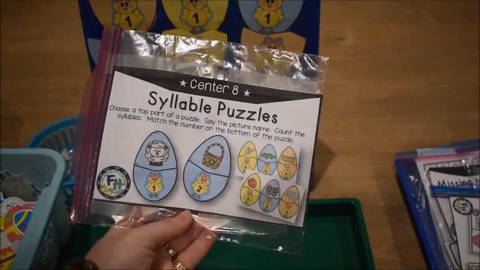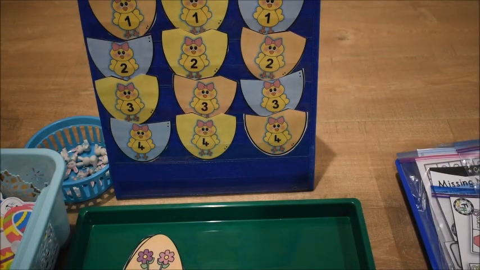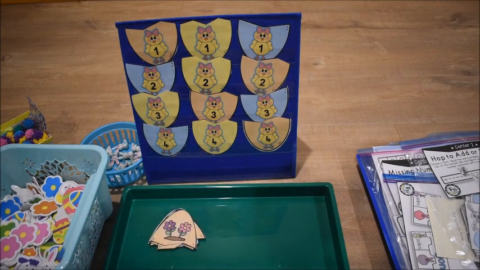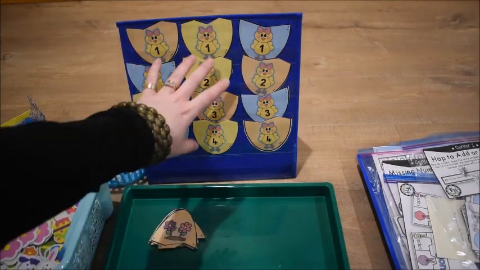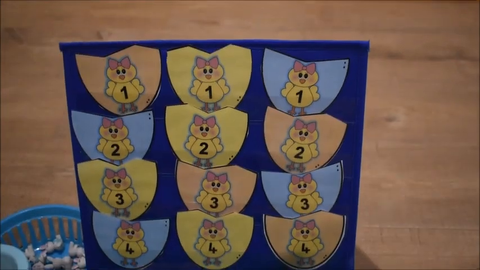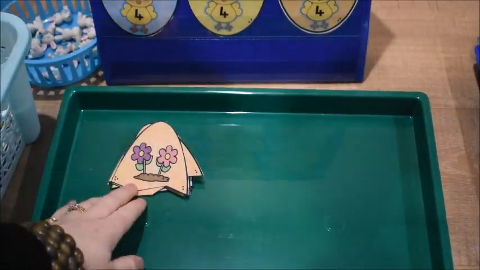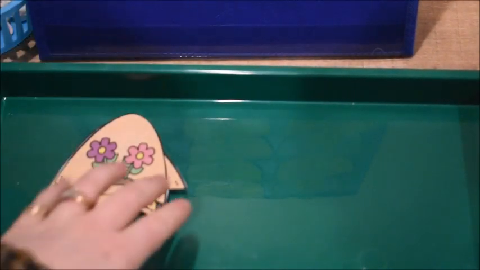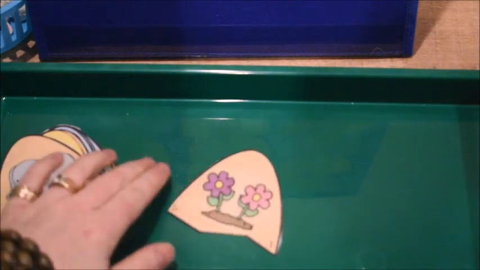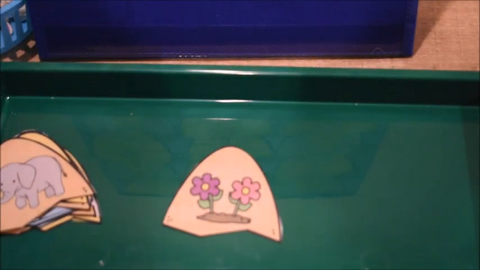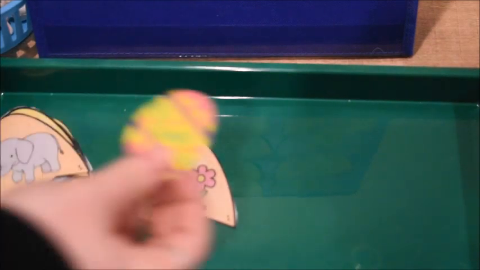Okay, this activity is syllable puzzles, so we are practicing counting syllables in words. And what the children have to do is match up the eggs by counting the syllables in the picture. So let's see. Here on my pocket chart, I have all of the numbers that match up with the different eggs. And then here I have the eggs. So let me scooch you in here and I'll show you how it works. So the students are going to grab an egg, and this egg is a picture of flowers, and I'm going to use some of my manipulatives to help me count out the syllables. So I'm going to say them, and then I'll put a manipulative down for each syllable that I say.